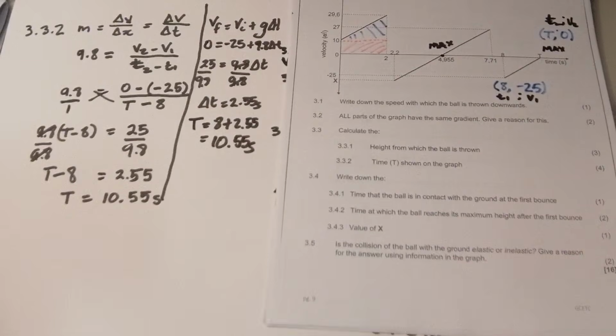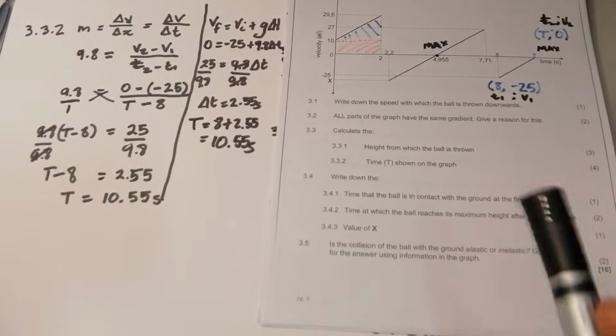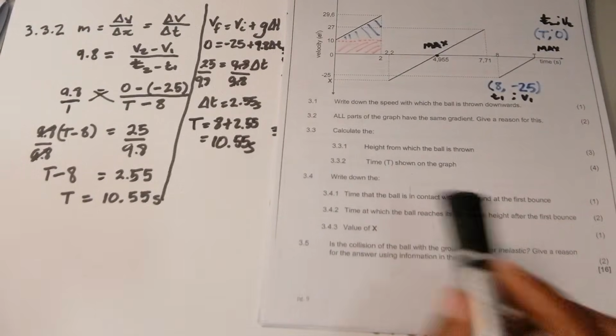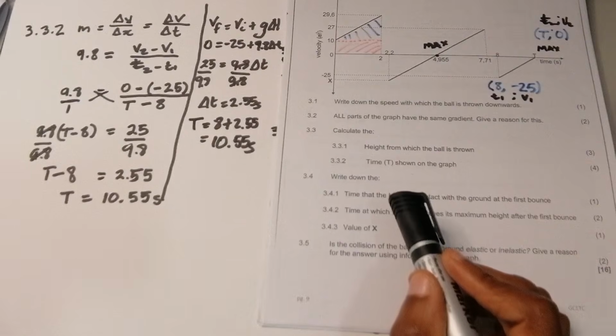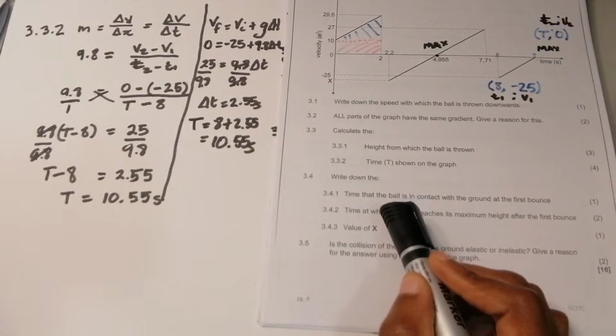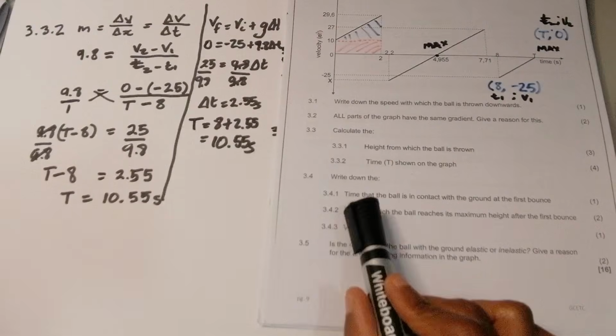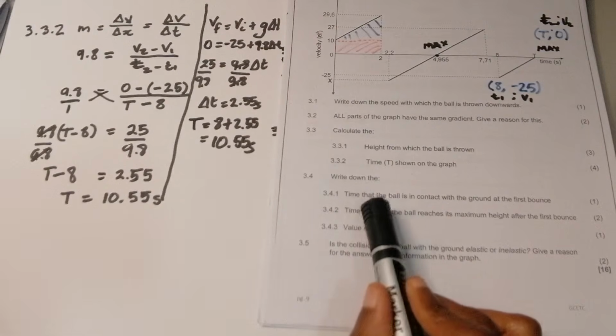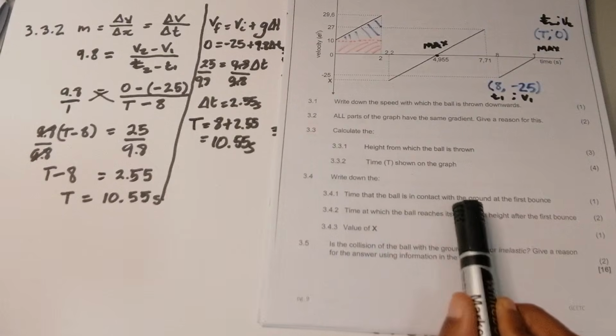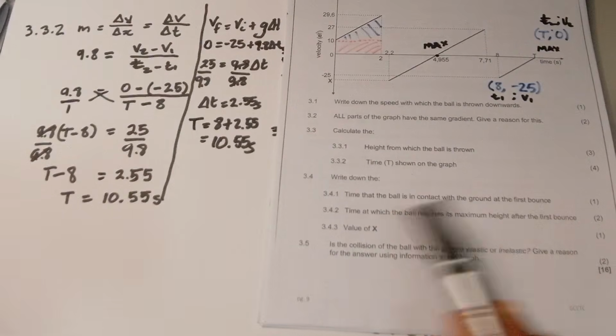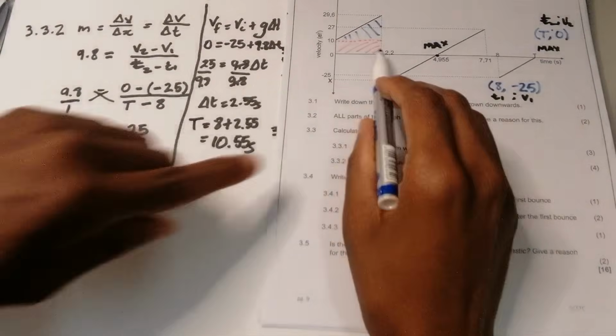All right, now they say write down. You see, when they say to you, you must write down, it means that it's something that is not really meant to be calculated. They said, write down the time that the ball is in contact with the ground for the first bounce. Now, I want you to notice, where is our first bounce? It's here.